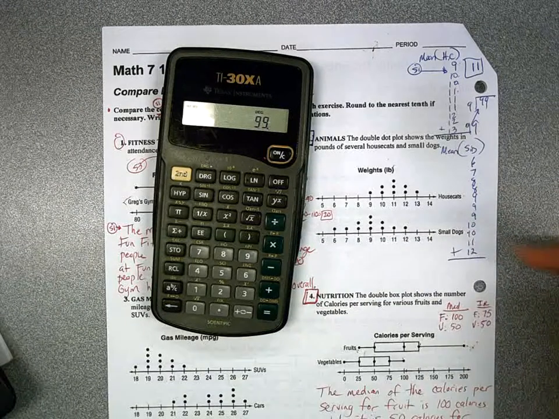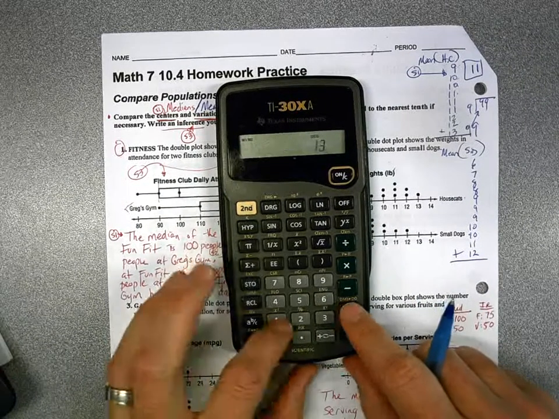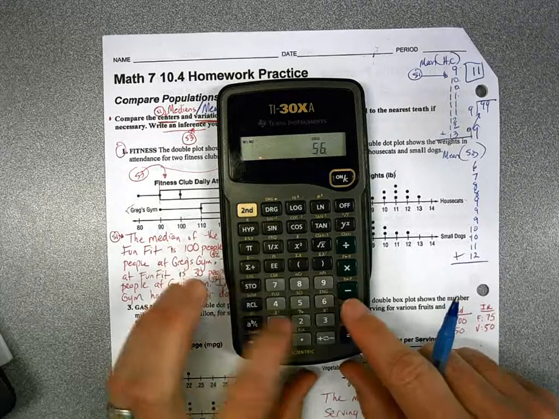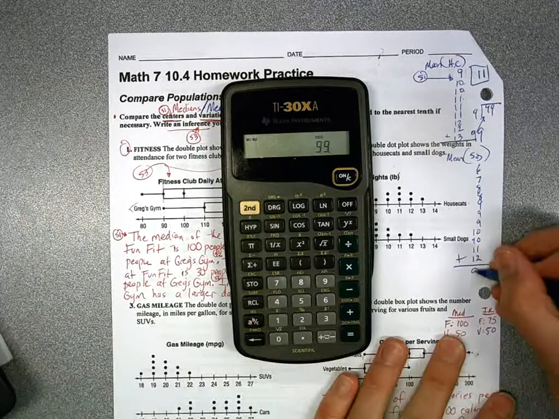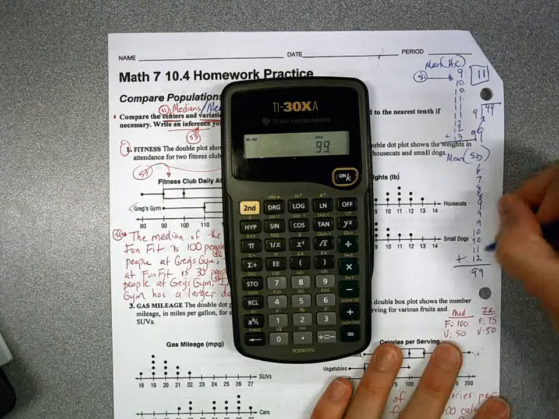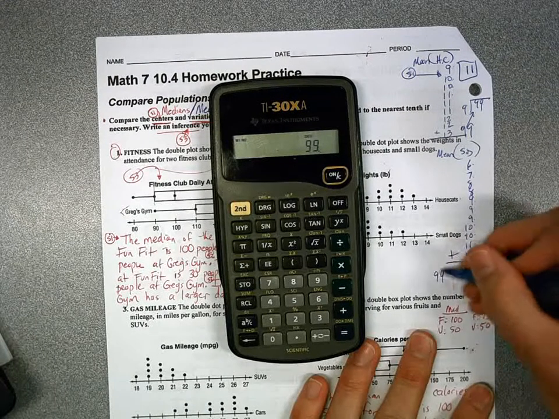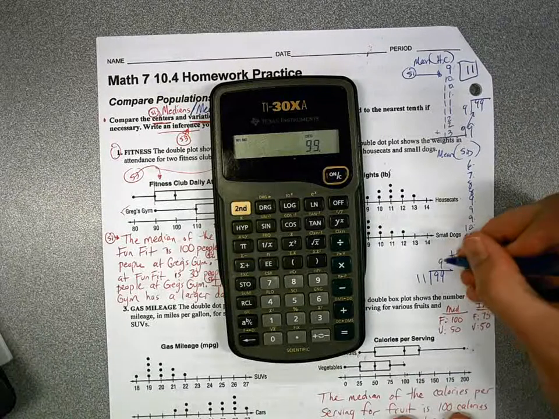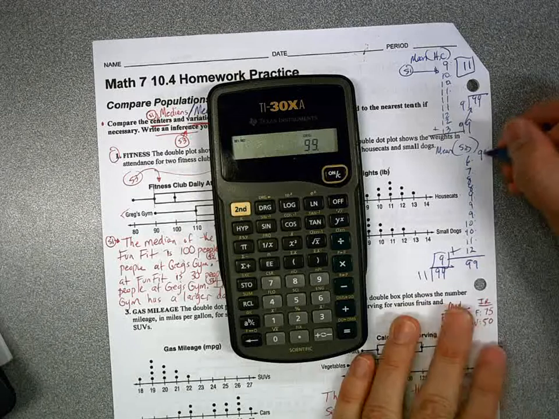Using my calculator, 6 plus 7, 2 8s is 16, 3 9s is 27, 2 10s is 20, plus 11 plus 12 equals also 99. But take a look, 1, 2, 3, 4, 5, 6, 7, 8, 9, 10, 11. They actually found the weight of 11 small dogs. So I need to divide by 11, which gives me the mean for small dogs as 9.